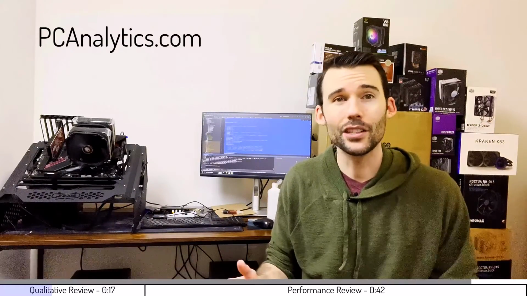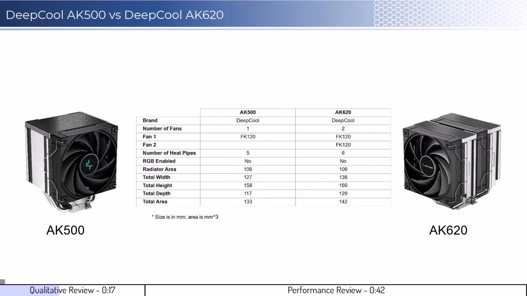With that in mind, let's start by looking at some qualitative metrics. Both coolers show the side of the cooler that would face the RAM. With that in mind, the AK500 will not have RAM clearance issues in most setups, while the AK620 will overhang the RAM slots. Additionally, the AK500 uses a single fan, while the AK620 uses two fans, and it is possible to add an additional fan on both coolers. In regards to installation, both coolers are relatively easy to install.